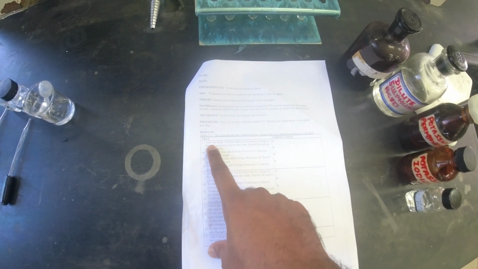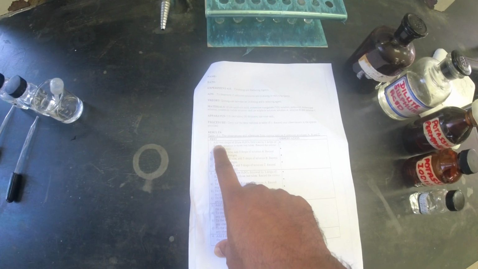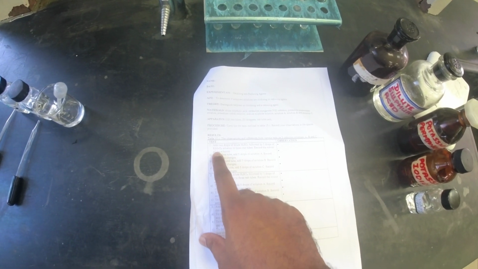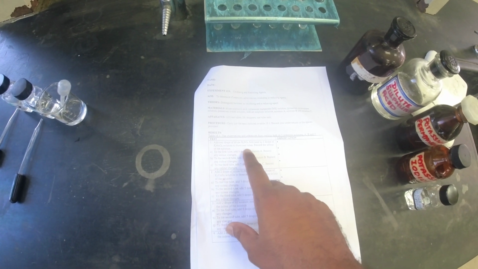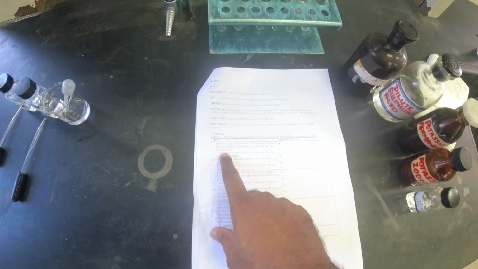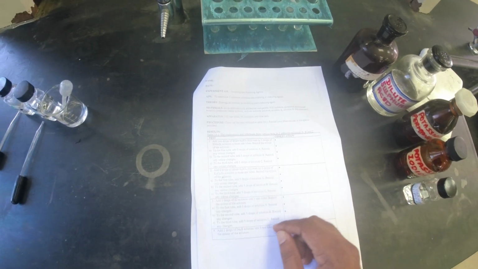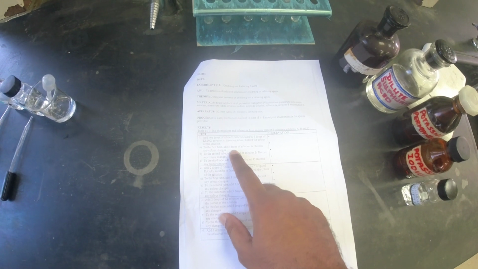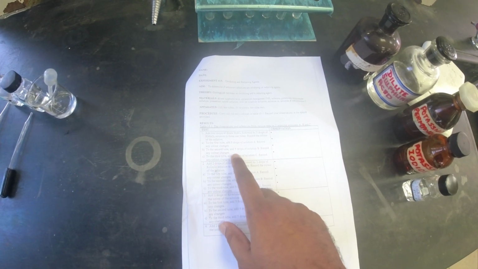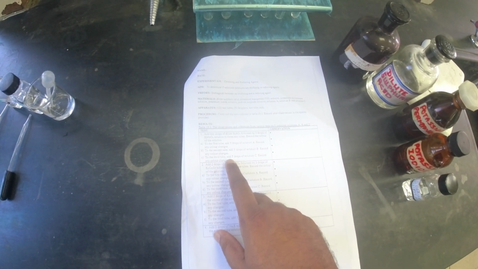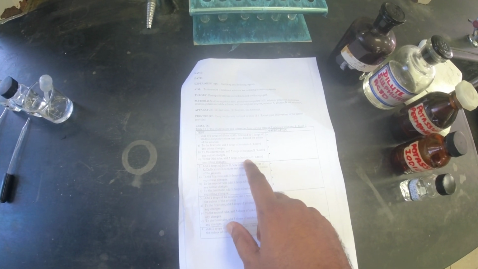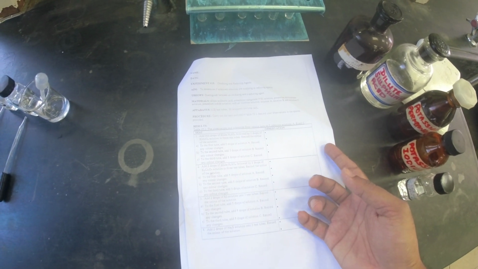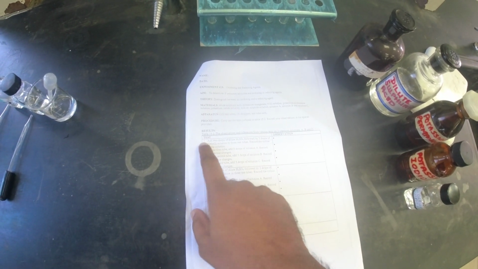The first thing says add 2 drops of dilute sulfuric acid followed by 3 drops of potassium permanganate solution to 3 test tubes. Record the color of the solution. That will be the initial observation. And then to the first tube, 5 drops of solution A, second tube 5 drops of solution B, and the third tube 5 drops of solution C, and you just record any color changes that you see. Alright, so that will be the first test.